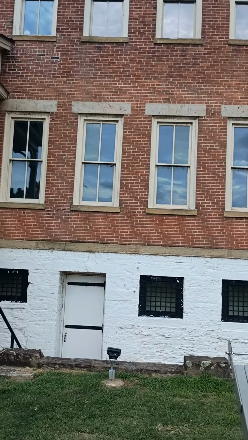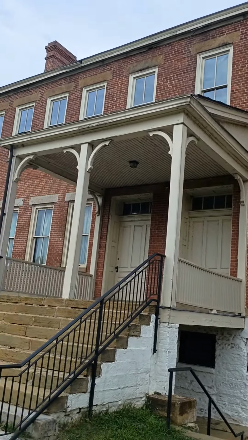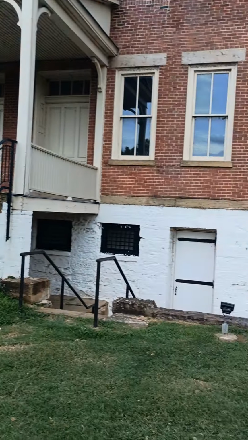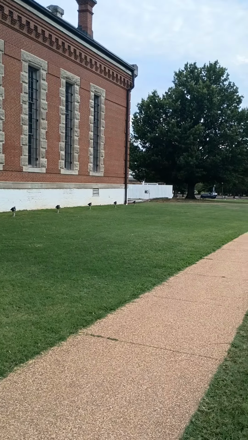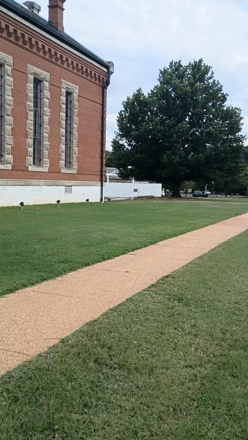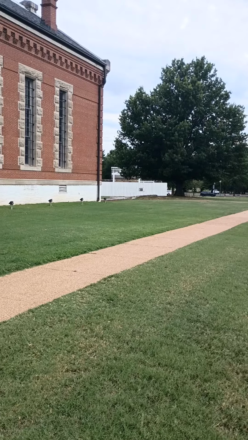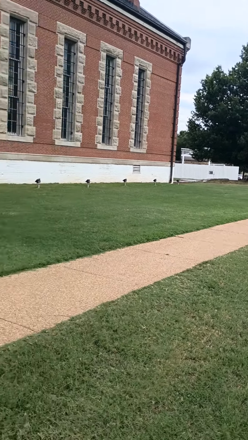This is the old courthouse and jail. The gallows are back there, behind the white fence. The white fence, that's the hanging gallows.